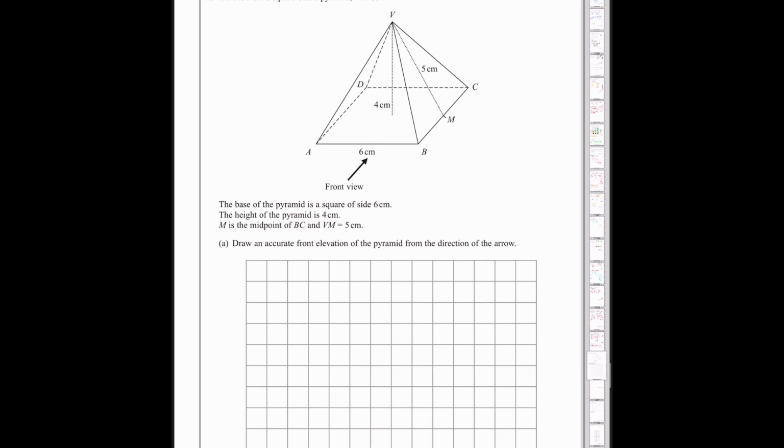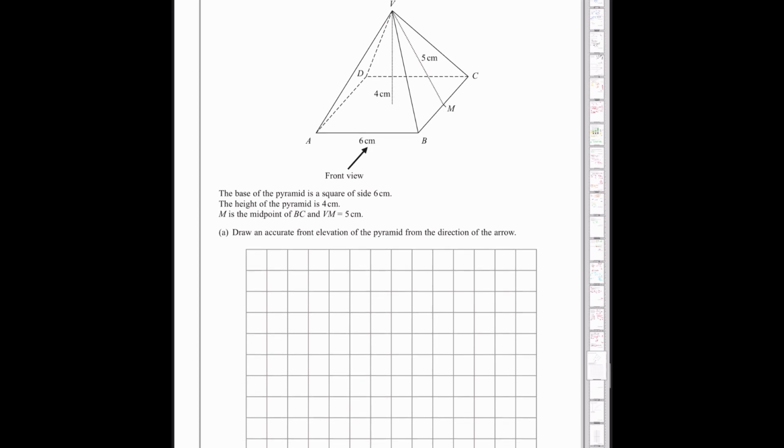So question 23. Here is a solid square-based pyramid. Now, again, don't panic as soon as you see something like this and leave it, because this is one of the easiest questions in the entire paper. The base of the pyramid is a square of side 6 centimetres. The height of the pyramid is 4 centimetres. M is the midpoint of BC and VM, which equals 5. You don't need to know that, so don't worry about that bit.